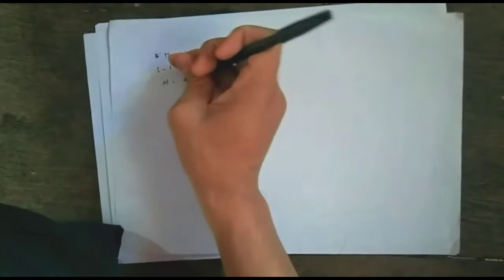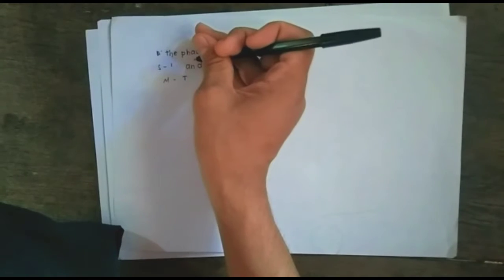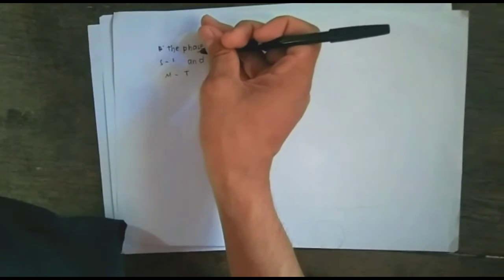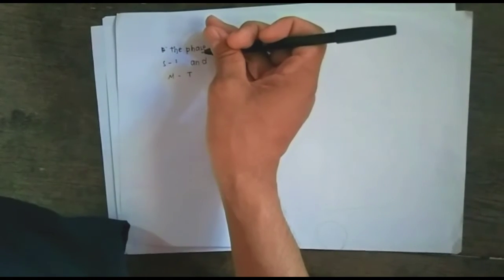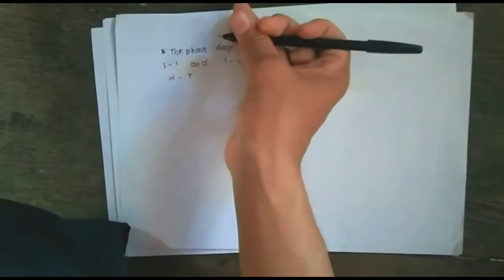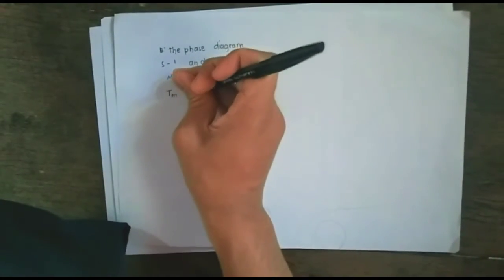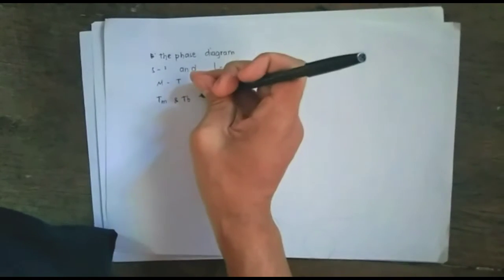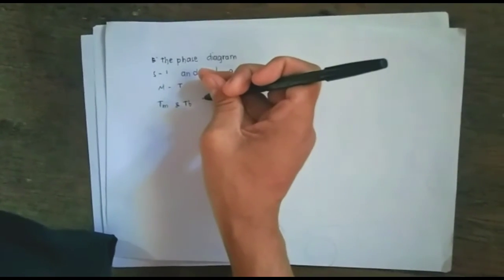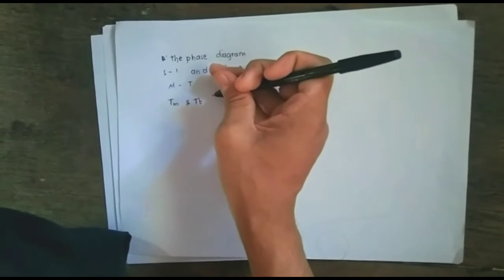So that we have mu versus T, and serve at temperature below Tm, the solid is stable. At the points between Tm and Tb, the liquid is stable, so that we have Tm and Tb. This is the liquid stable region, while above Tb, the gas is stable.